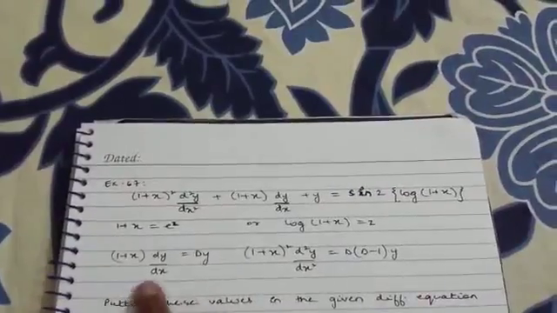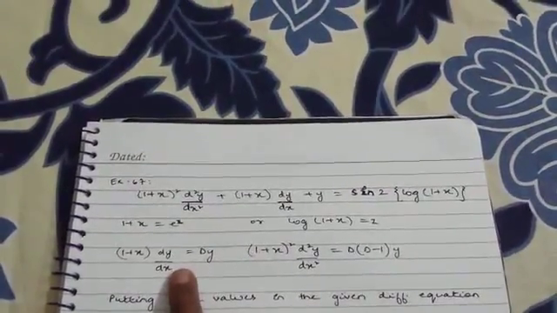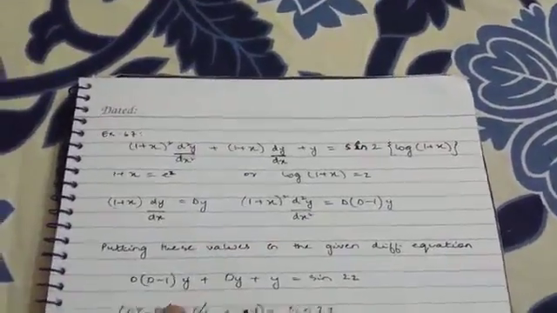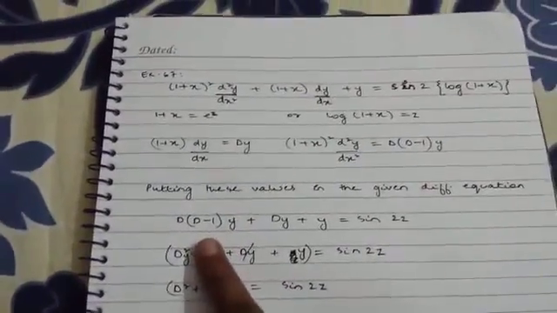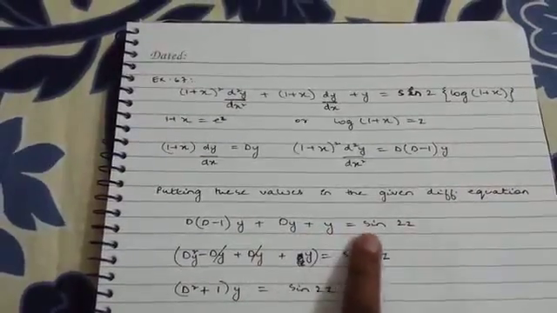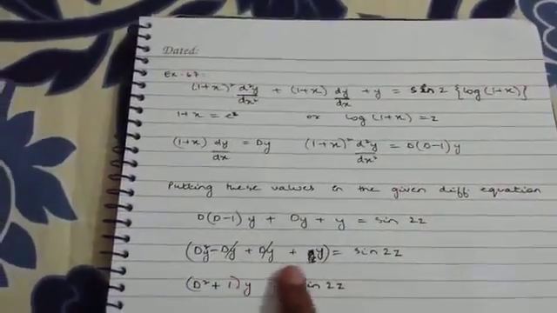And similarly this term, then this term later on. So putting these values we get this equation: (D minus 1) D y plus Dy plus y equals sine 2z. Now we simplify this, so we get this.